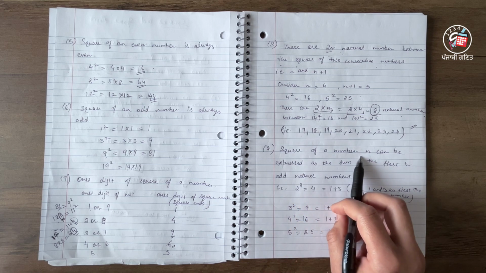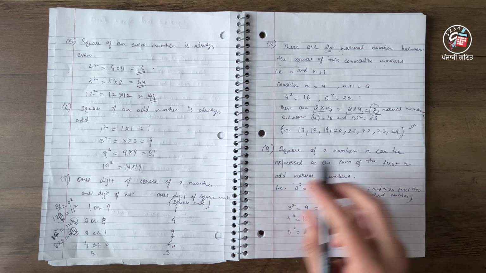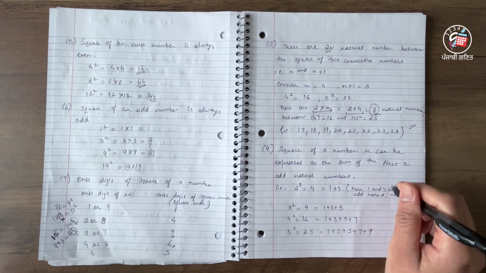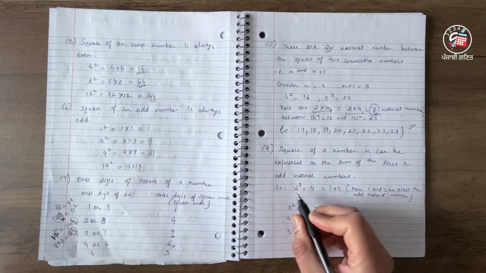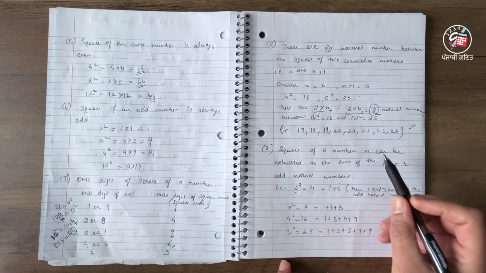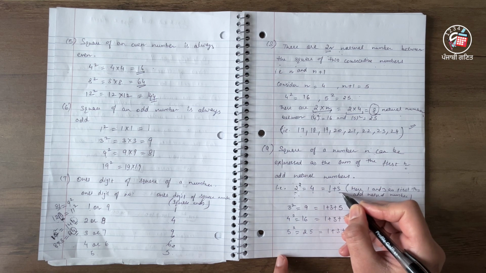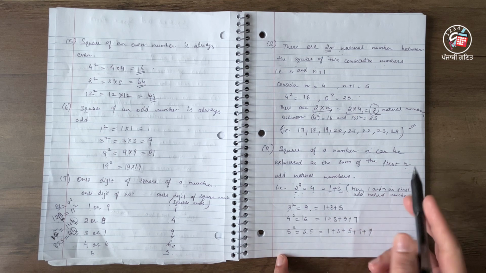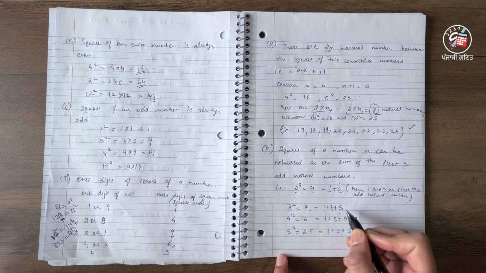The square of a natural number n can be expressed as the sum of the first n odd numbers, right? The square of any natural number can be expressed as the sum of the first n odd numbers. Have a look at an example: the square of 2 is equal to 4, right? Here n is 2, then the first two odd numbers, 1 plus 3, is equal to 4, right? And for 3, what is the square of 3? 9. And how many numbers? First n means 3: 1 plus 3 plus 5. See, 1 plus 3 is 4, plus 5 is 9, right?